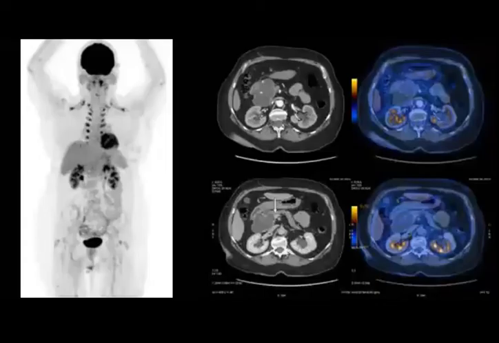This patient, 70 years old again, has something. What do you see? How do you describe it?